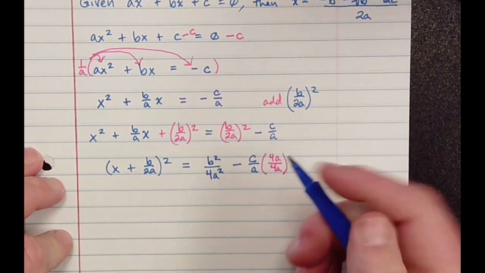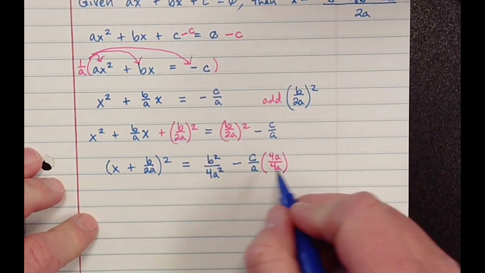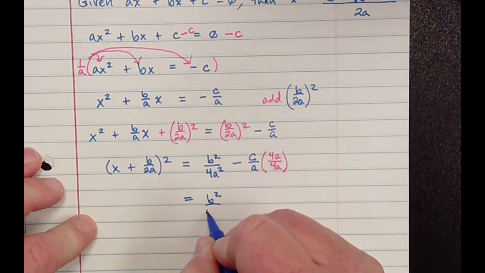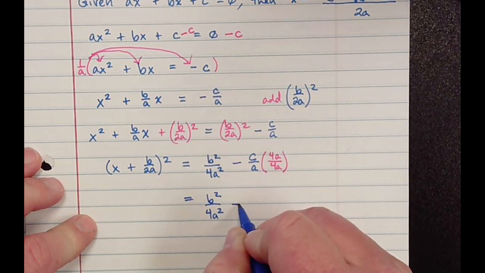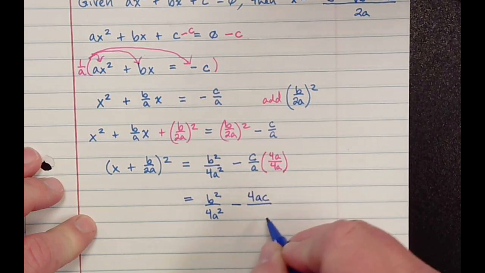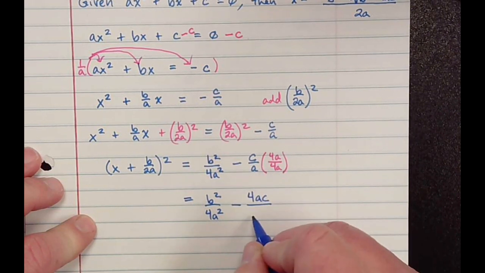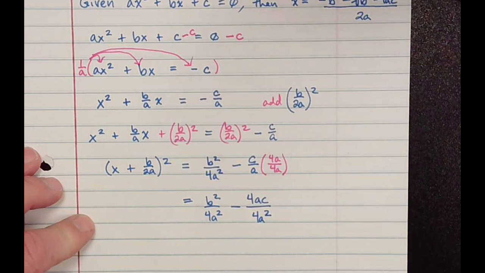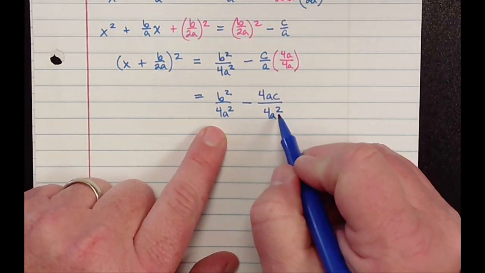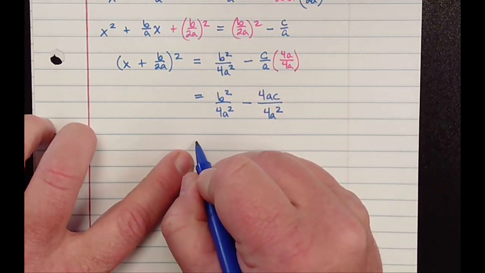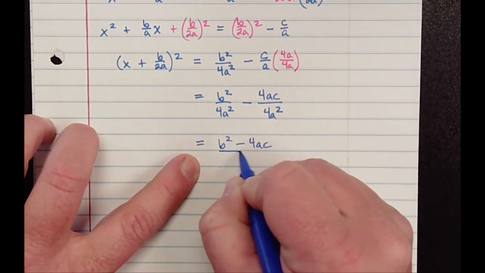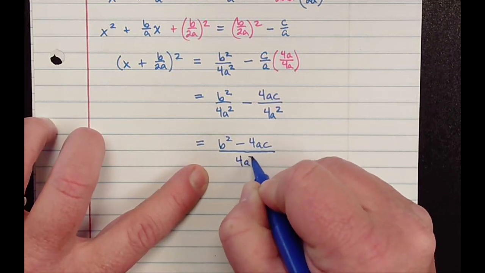What this is going to leave us with is b squared over 4a squared minus 4a times c, which is 4ac, over 4a squared. Now that can be rewritten as b squared minus 4ac, all of that divided by 4a squared. And we'll bring this back down.